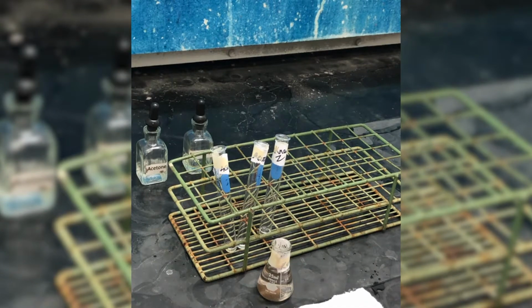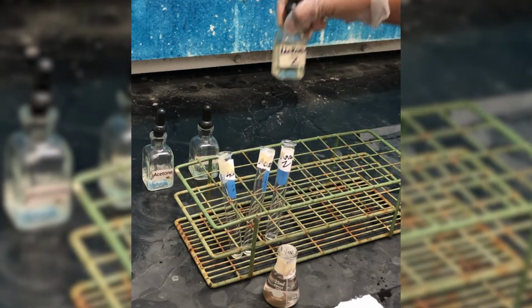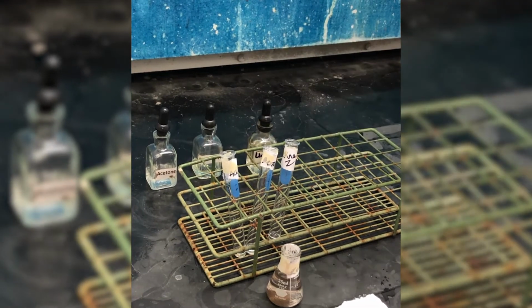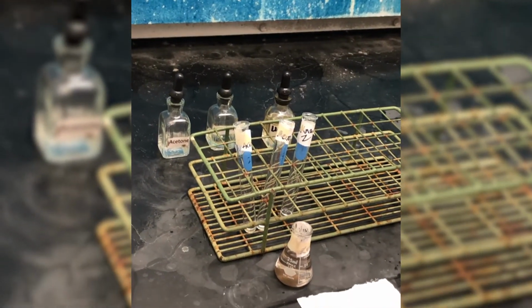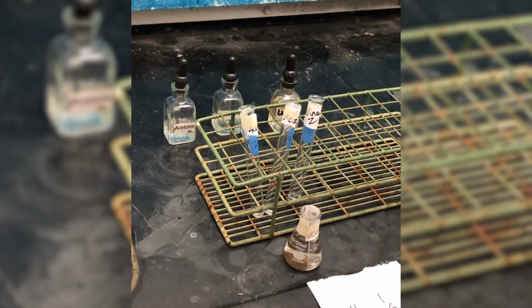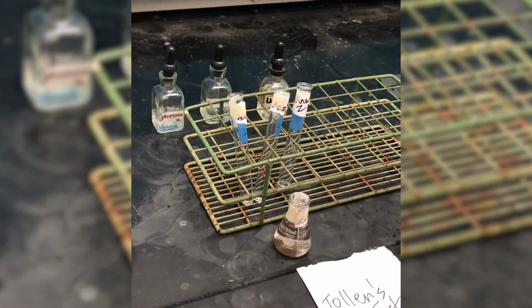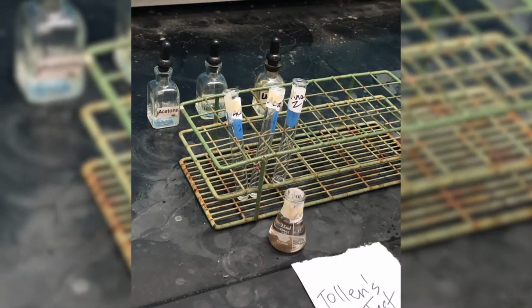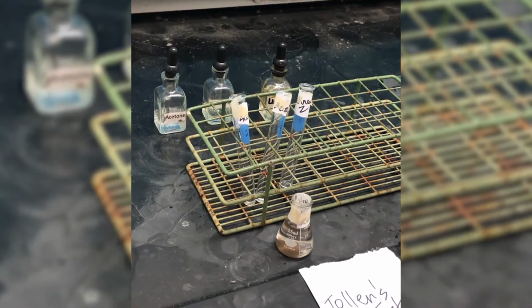So the possibilities for our unknown Z is that it's either a ketone or an aldehyde. Your unknown Z should be identified as a ketone or an aldehyde. That means you want to identify the functional group of your unknown.